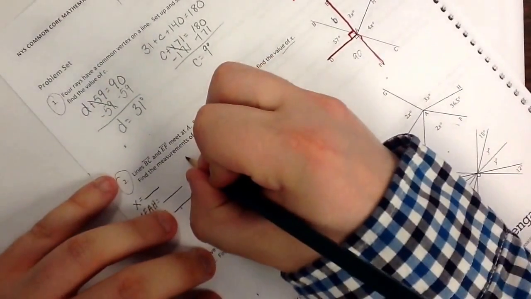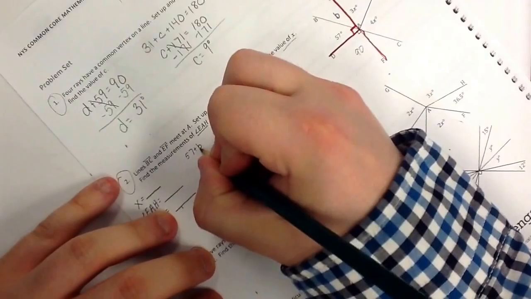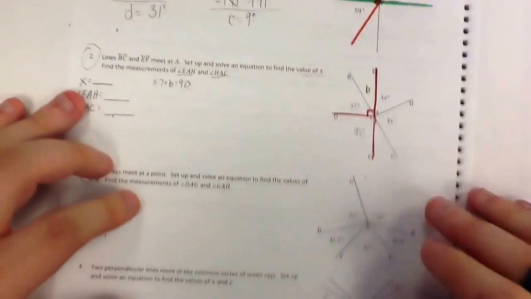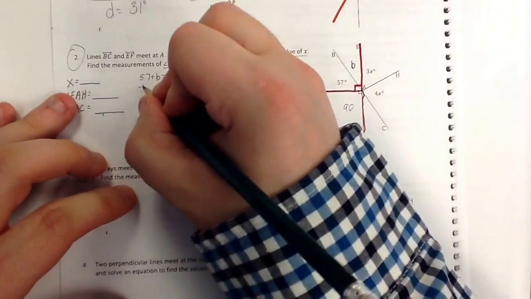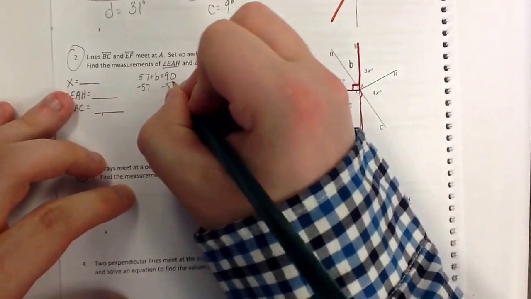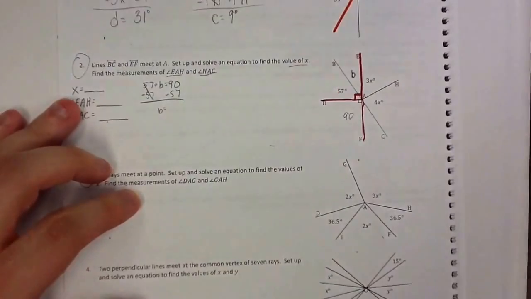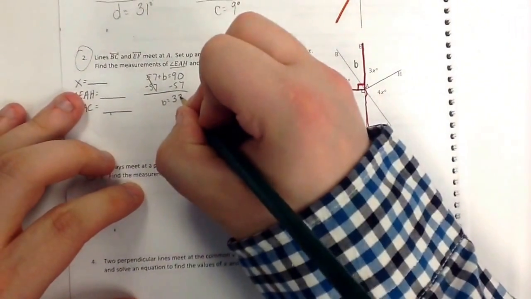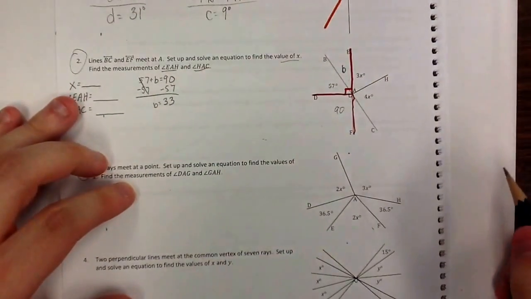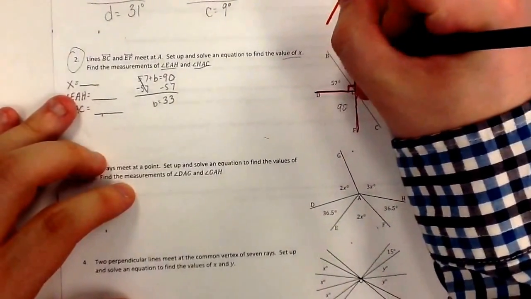So 57 plus B equals 90. If I subtract 57 from both sides, I end up with B equals 90 minus 57, which is 33. So now I know that this angle is 33.